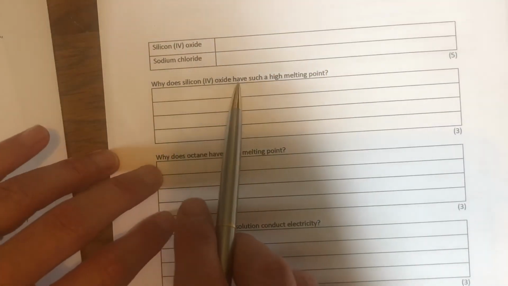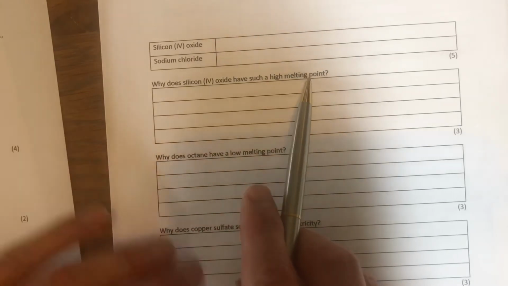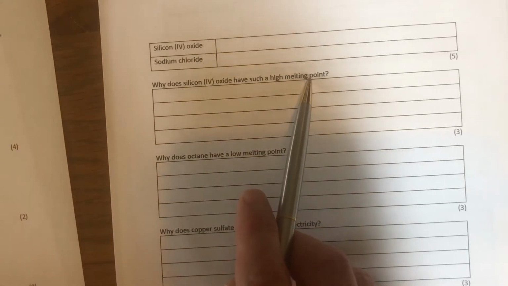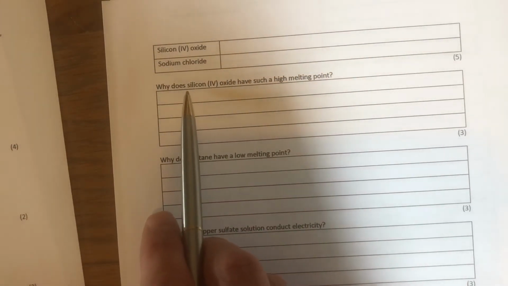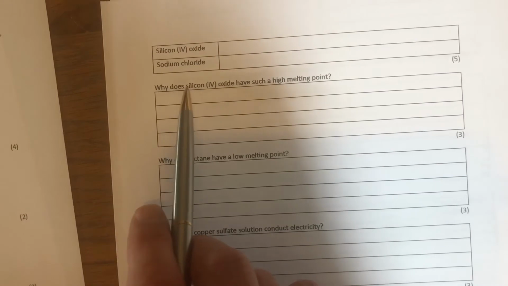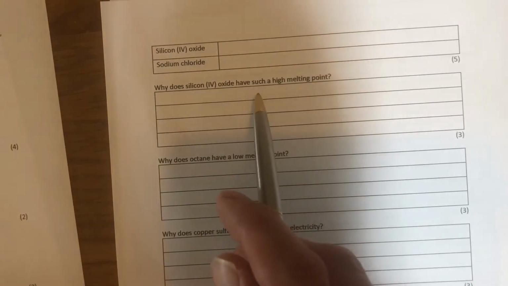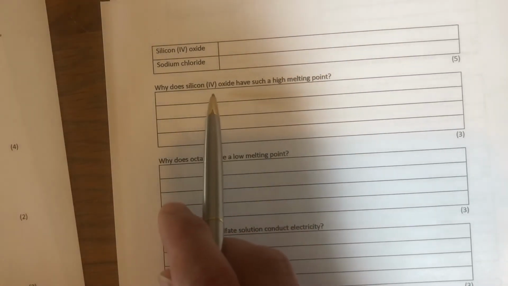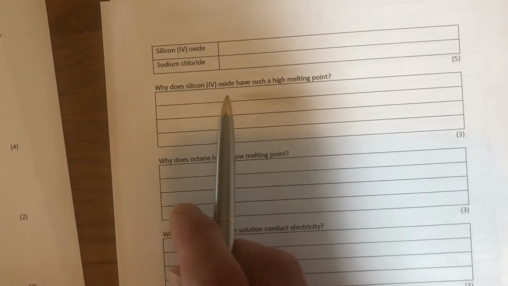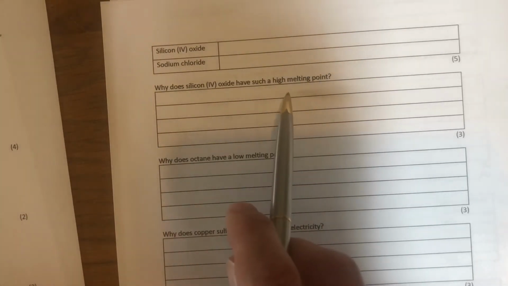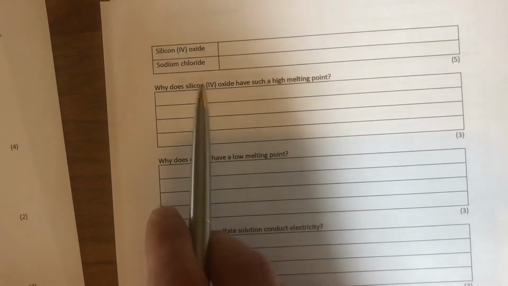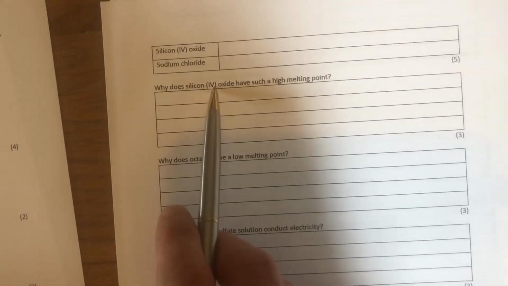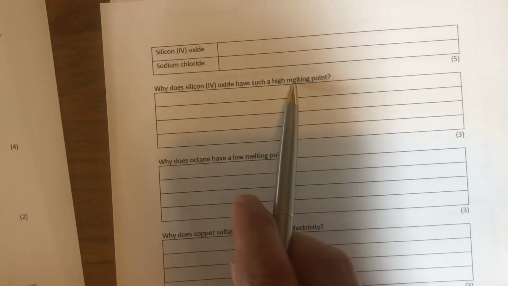Why does silicon 4 oxide have such a high melting point? Well, listen to the introduction I've just given you. Decide what type of bonding is present in silicon oxide and then explain why it has a high melting point. If this question said, why does so-and-so have a low melting point, and that so-and-so was a simple molecule, you would say because the molecules aren't attracted to each other, they're easily separated. That's not the case in silicon 4 oxide. So what type of bonding is it? And then explain why it has a high melting point.